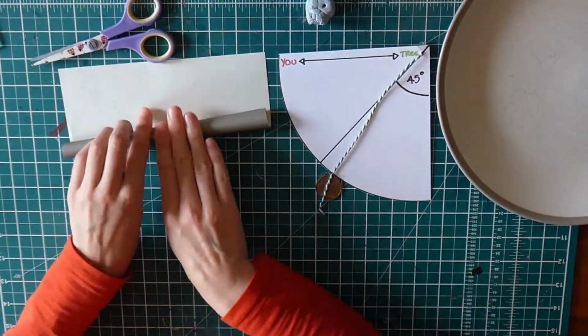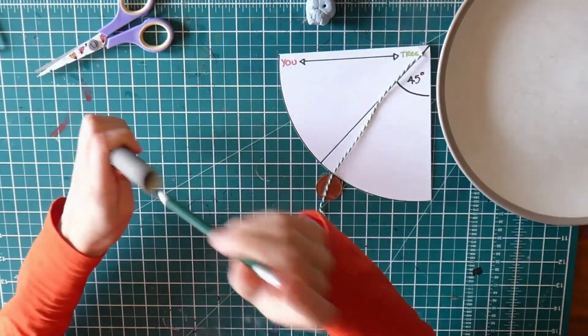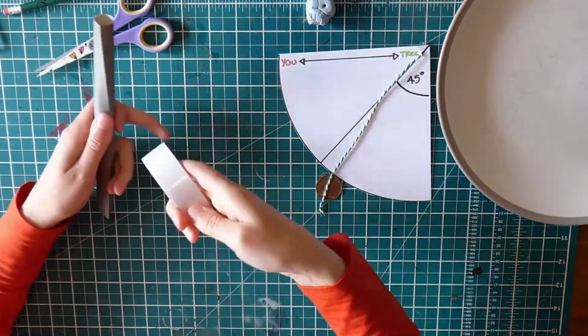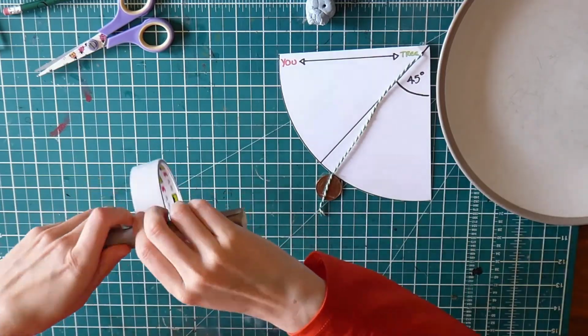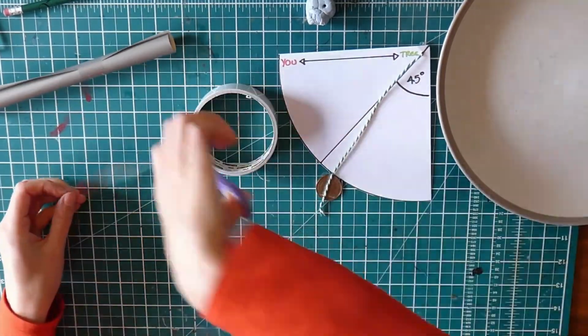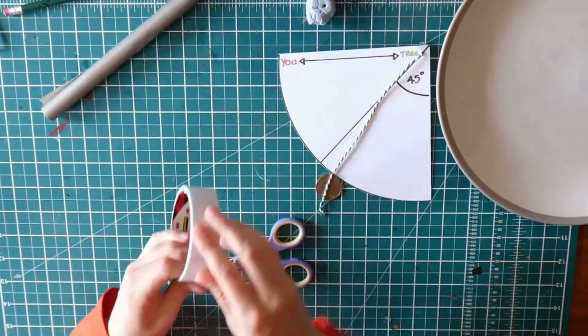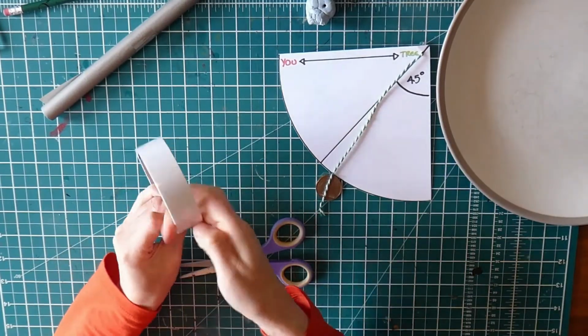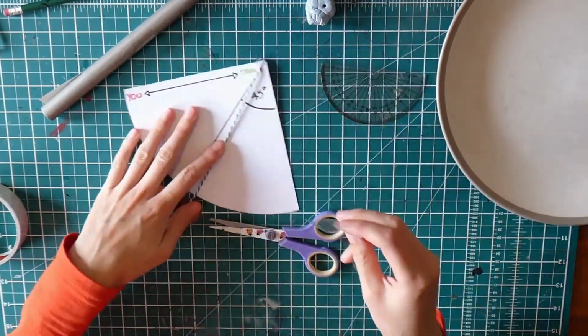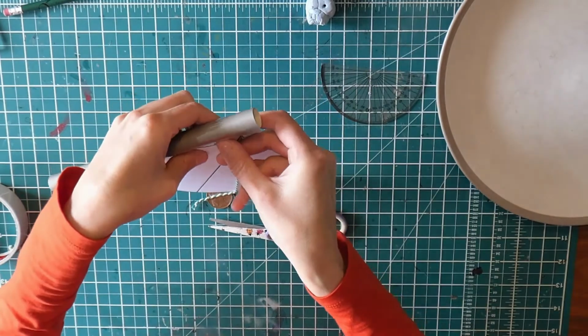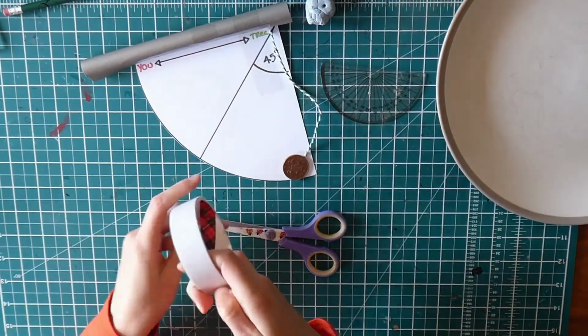Now, to make it easier to use, you can make a sight for the top of your clinometer. Roll some paper around a pen to make a tight cylinder. Use some sticky tape to stick down the edges. You'll then want to stick your sight along the top edge just above your tree arrow. So use some sticky tape to do this, and then trim the edges off to make it nice and neat.